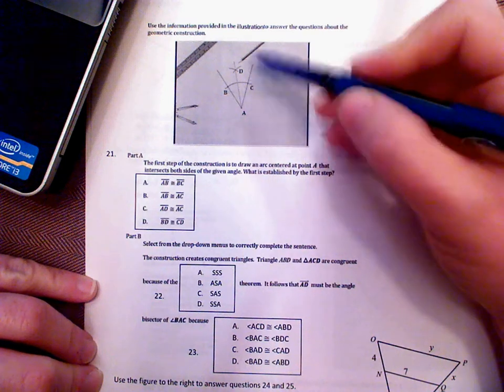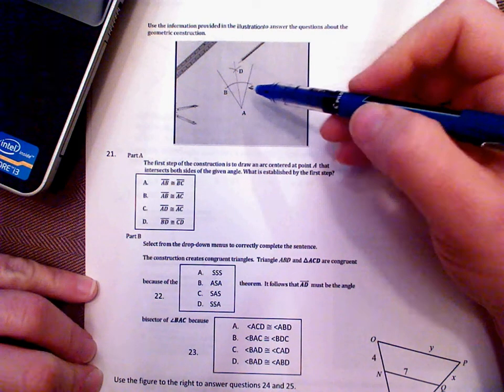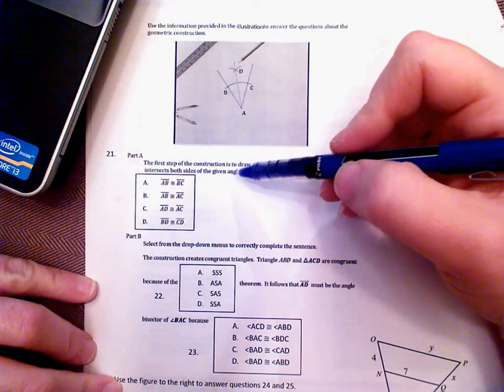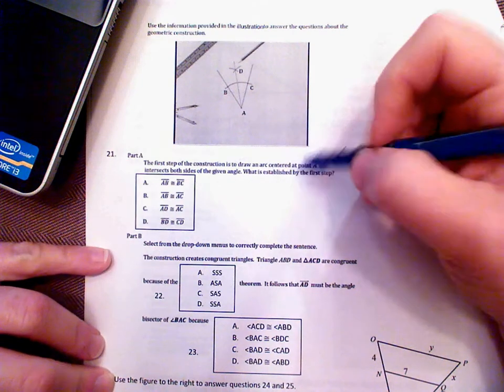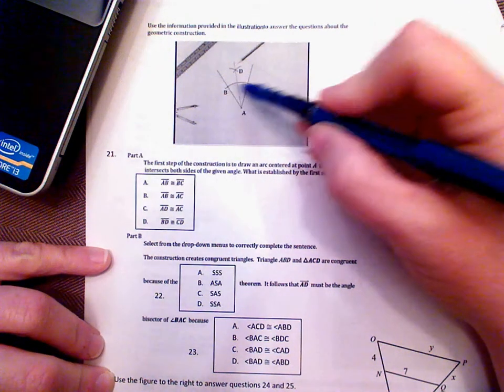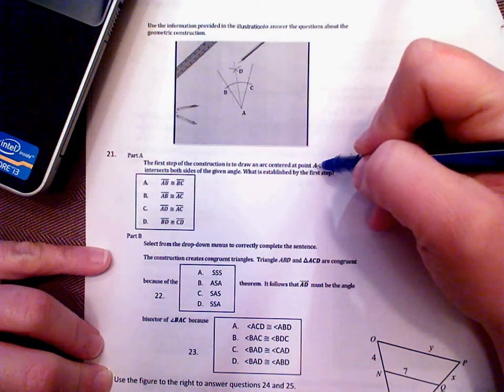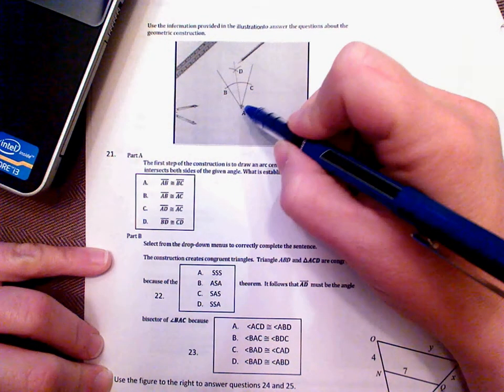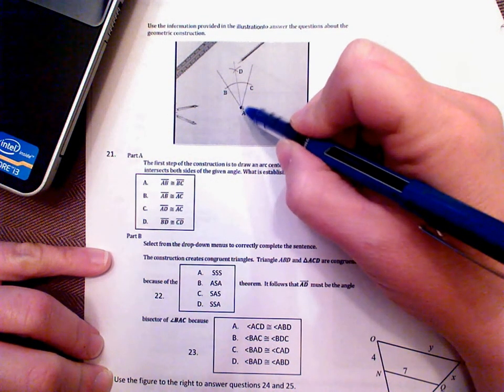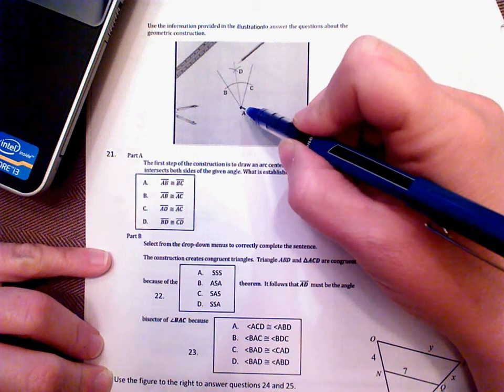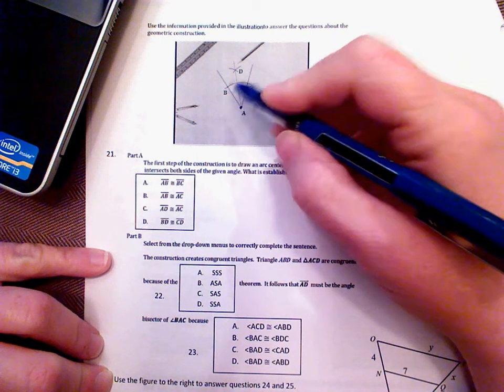So if you'll remember, and it tells you in number 21, your first step of your construction is to draw this arc BC. You're going to center your compass at point A, which is the vertex of the angle. So you would put your hole, which is what we have as the center of our compass, on A and draw an arc that goes through both sides of your angle.